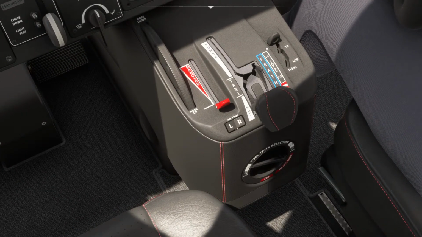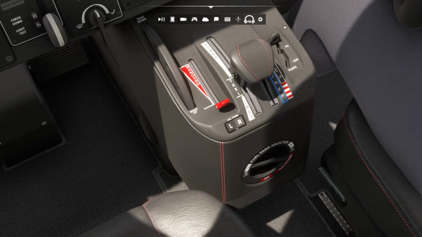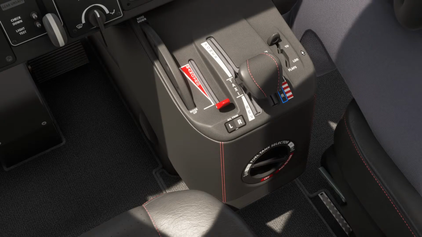India Delta Alpha, read back correct. Tower Yankee Romeo India Delta Alpha, request taxi.